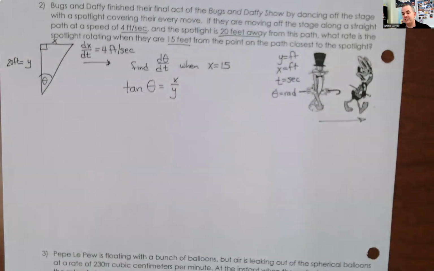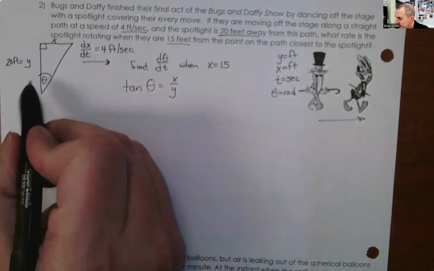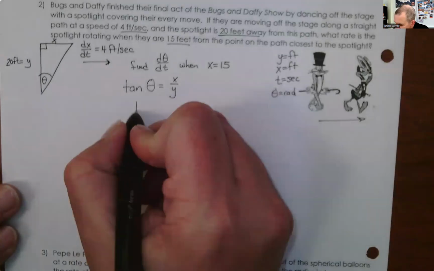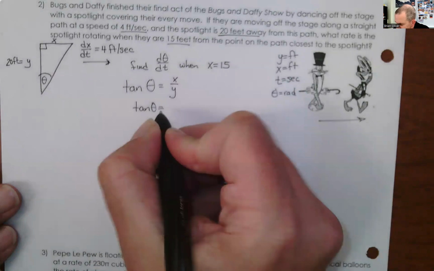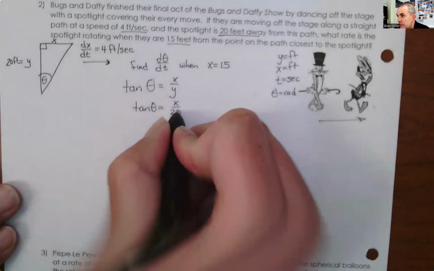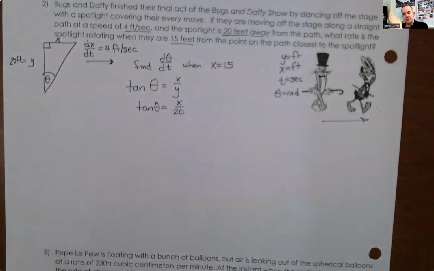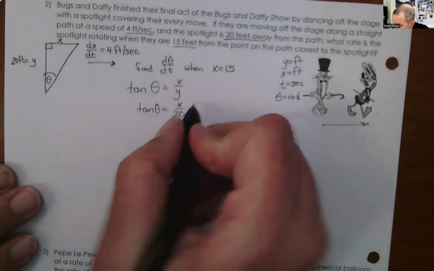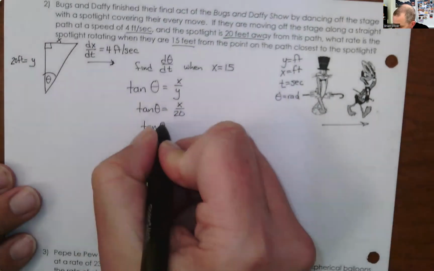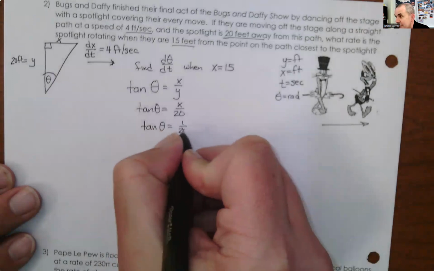Well, only one of those numbers is fixed. There's one number that stays set and does not change at all. That's y. So tangent of theta is equal to x over 20, because their vertical distance stays fixed. Bugs and Daffy are dancing, so they're moving. The spotlight stays in one place, and we're just trying to measure how fast it's moving to the right. Instead of thinking of it as x over 20, think of it as 1/20th x.